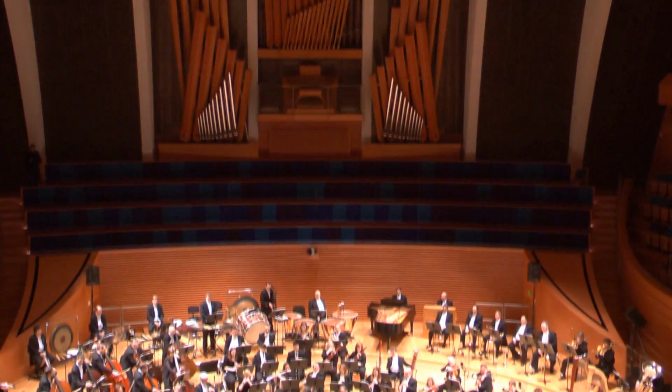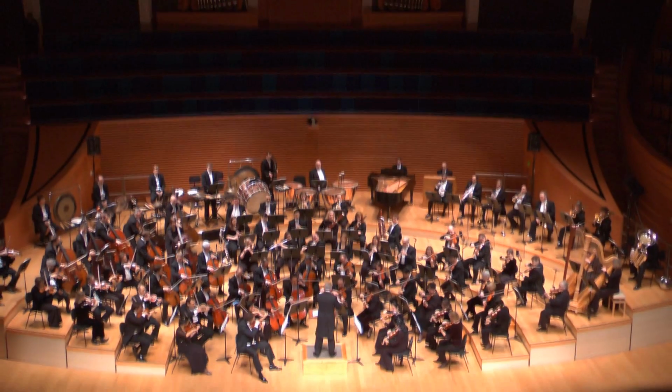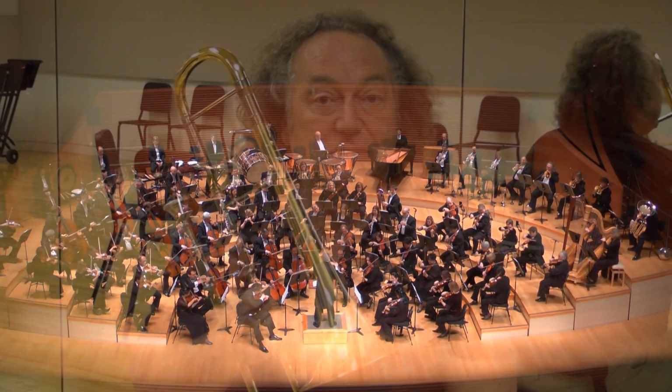And I can't think of a more perfect place to hear something like the Great C Major than Helzberg Hall, where you get to hear not only every section in great detail, but you get to hear the beautiful mixture of the music here in Helzberg, which is just about the best hall anywhere in the entire world.